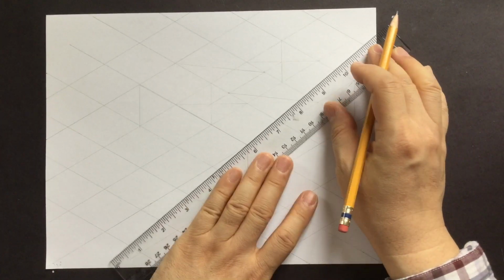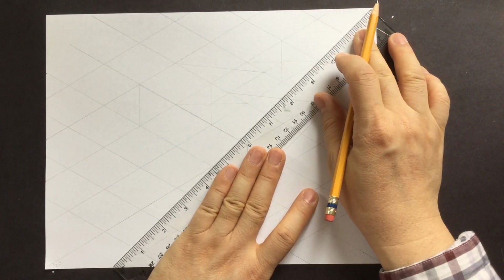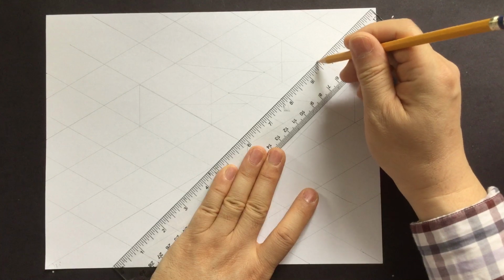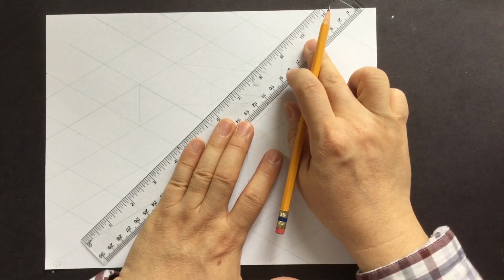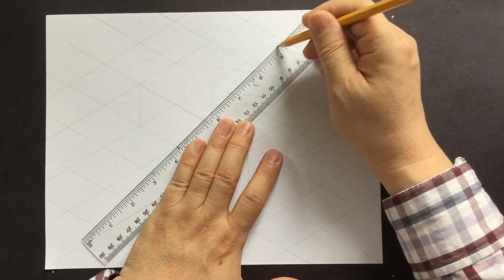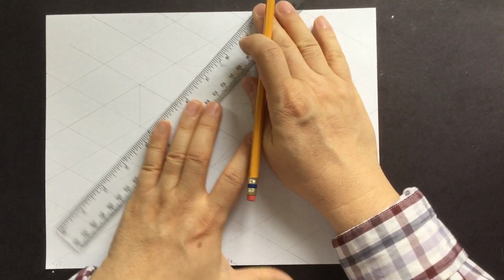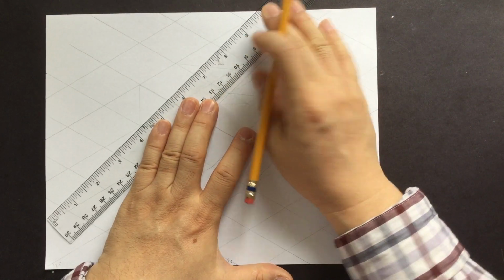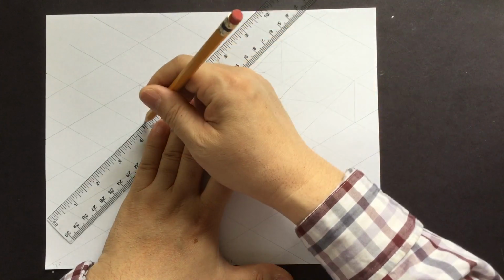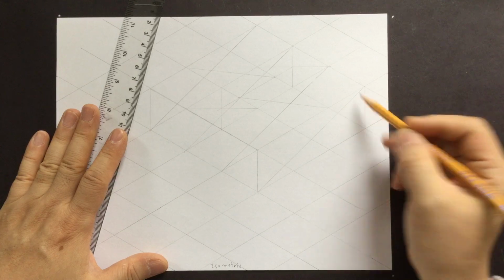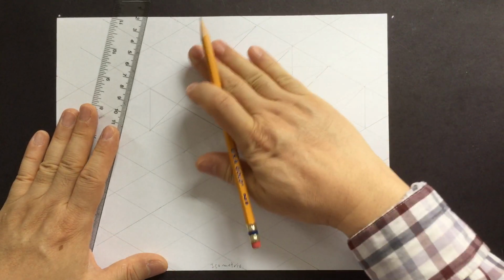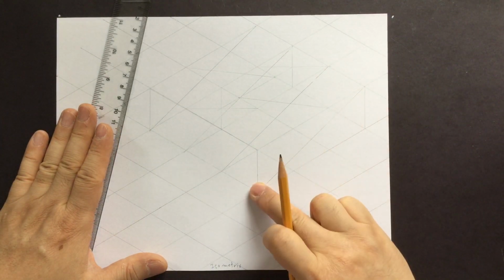And that line to this. And again, crossing the line. And that line is the last one. So now you see that the whole thing on the top is tilted down this way.